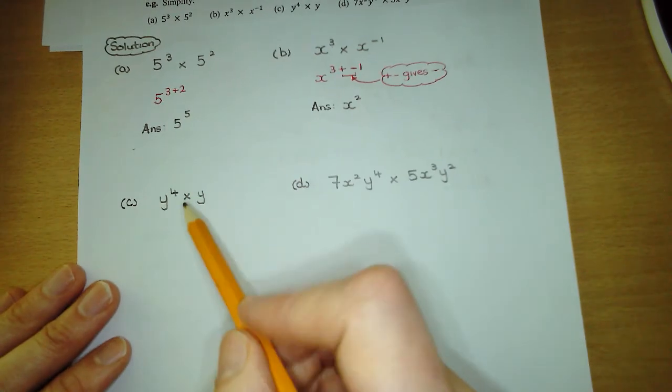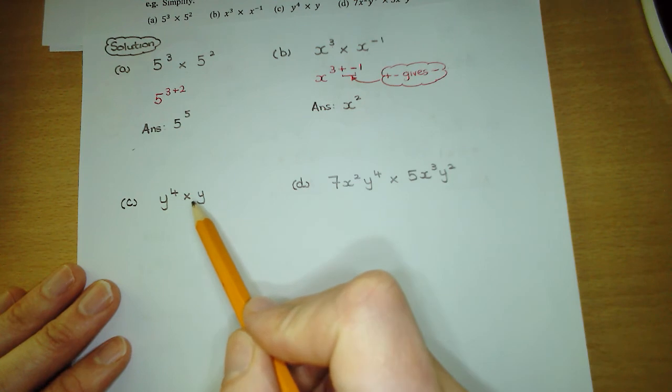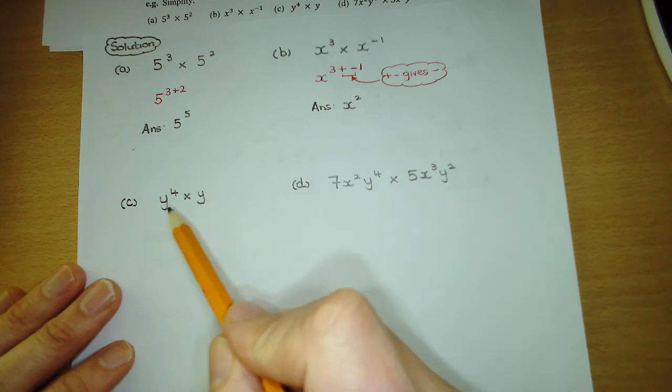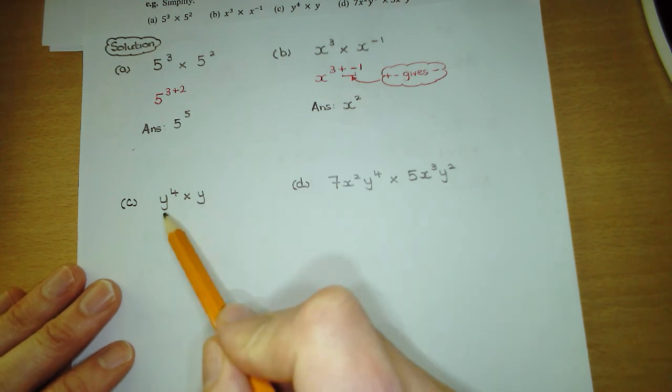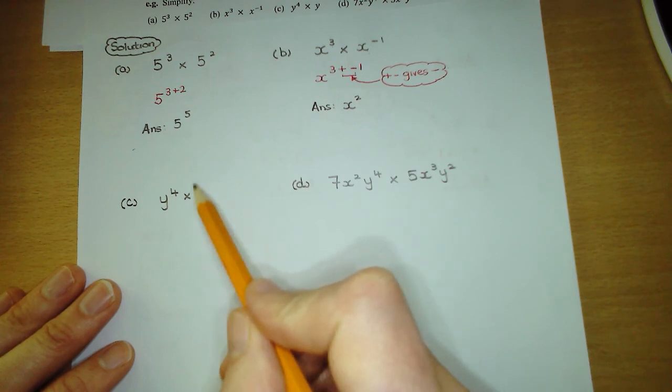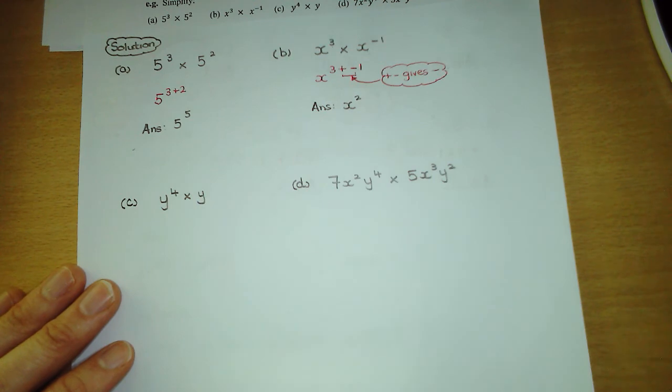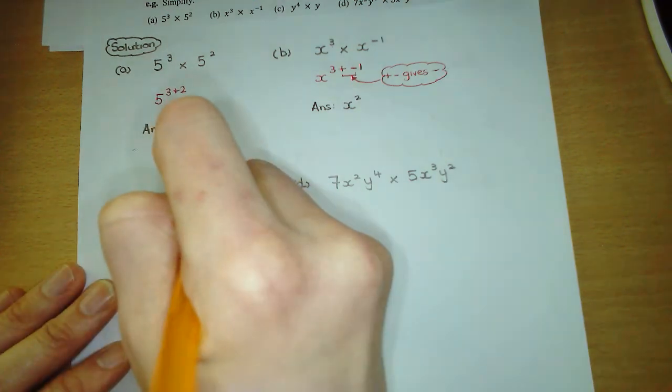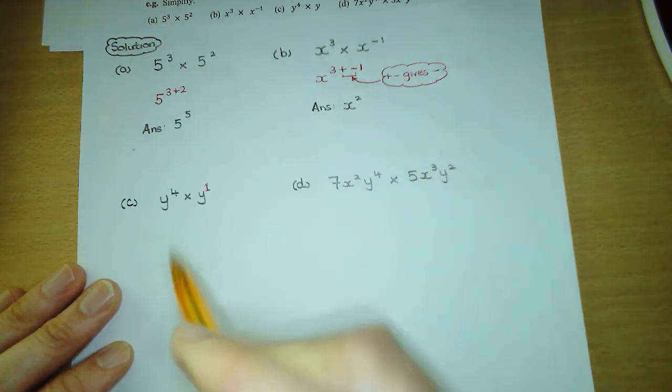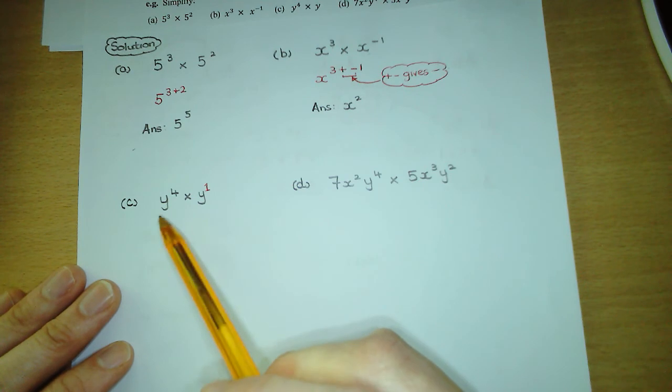So example C, we have y to the power of 4 multiplied by y. Now, again, you'll notice the bases are the same. You'll also notice there doesn't appear to be a power here. Now, if you ever see a letter and it doesn't appear to have a power, its power is 1. Now, the reason for that is the power tells you how many bases are being multiplied.